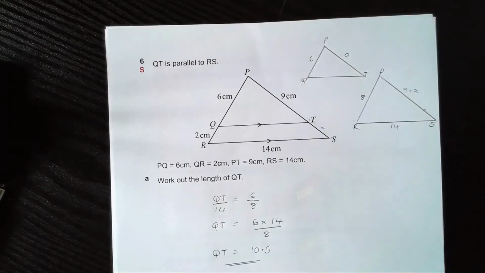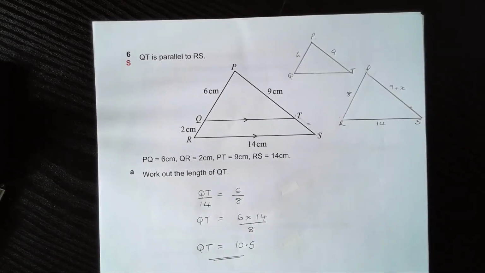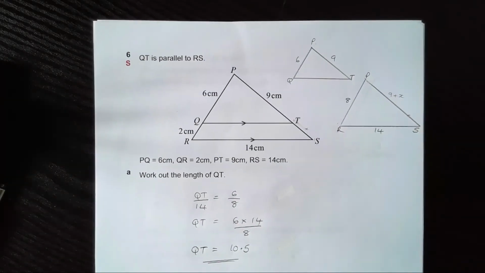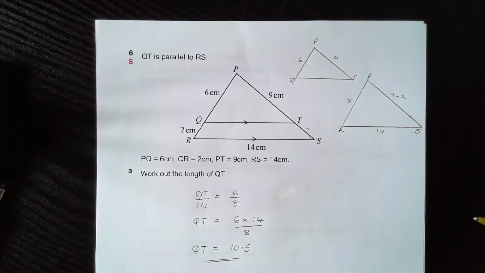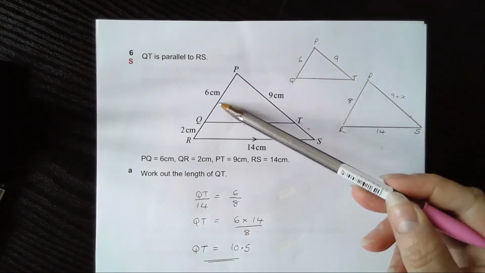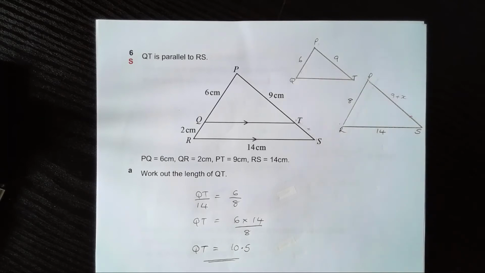Question 6, another similar triangles question. These are quite a common type because people get a little confused at what they're seeing here. But really what you're seeing is one triangle, a small triangle, stuck on top of a large triangle.